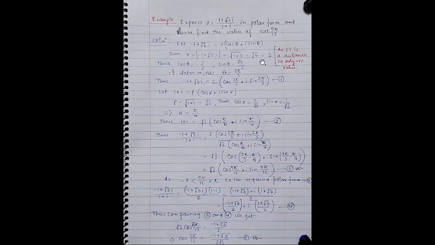Now at this point you should note why we have taken plus 2 and not minus 2. Because r is the modulus, and modulus means a distance from the origin to a point, and a distance can never be negative. So we omit the negative square root of 4 and take only the positive one.